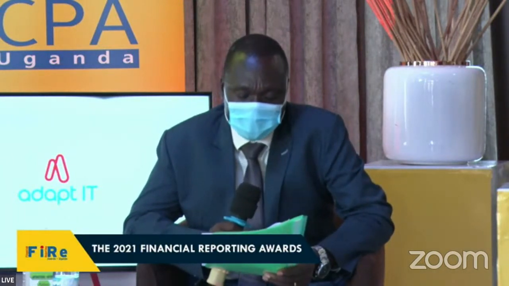This year, we placed great emphasis on integrated reporting. The committee noted an overall increase in adoption of the integrated reporting framework. The committee also noted a good reference to the UN Sustainable Development Goals, the SDGs, and we saw a lot of reference to what companies are doing towards those SDGs.